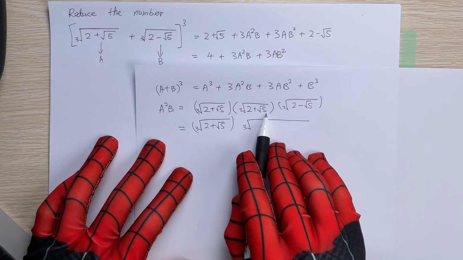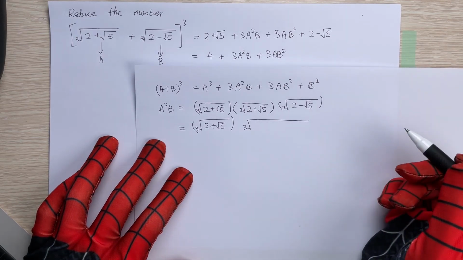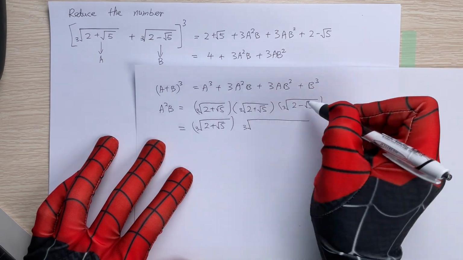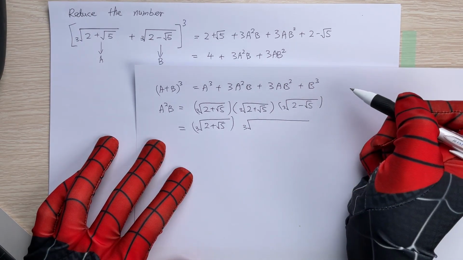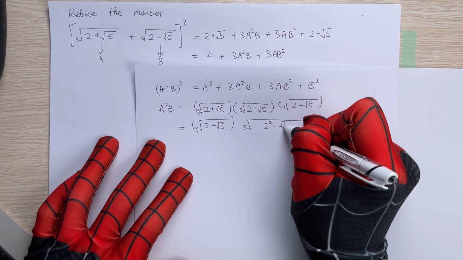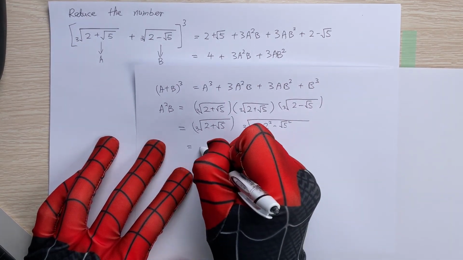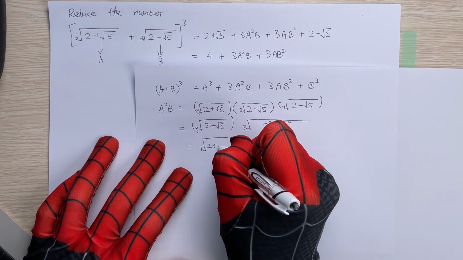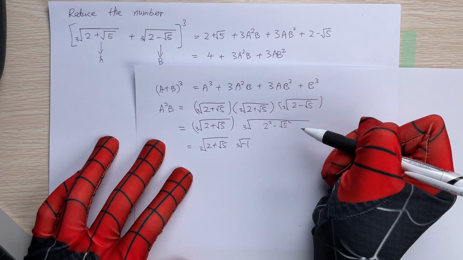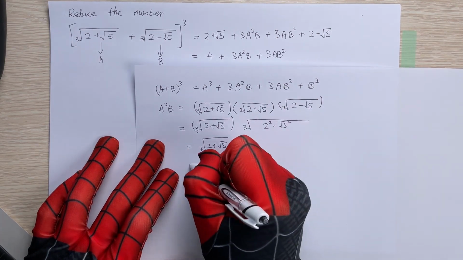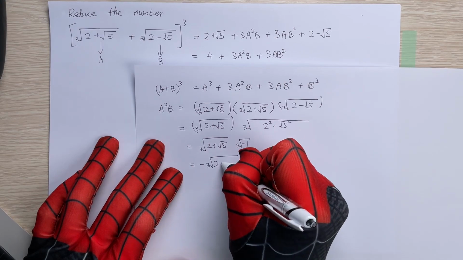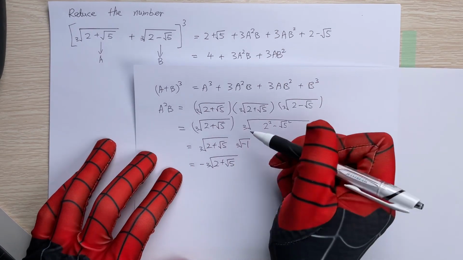This is 2 plus square root 5 times 2 minus square root 5. So the difference of squares formula comes in: a plus b times a minus b equals a squared minus b squared. So that's 2 squared minus square root 5 squared, which is 4 minus 5, so that's negative 1. What is the cube root of negative 1? It's minus 1. So this whole term becomes minus the cube root of 2 plus square root 5.